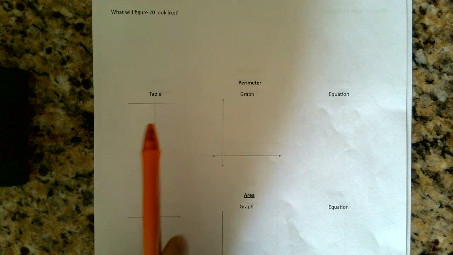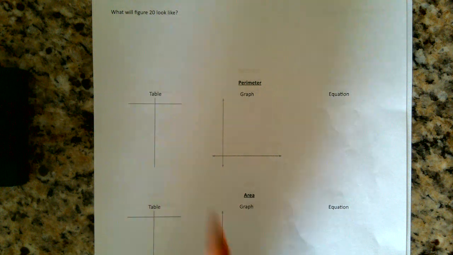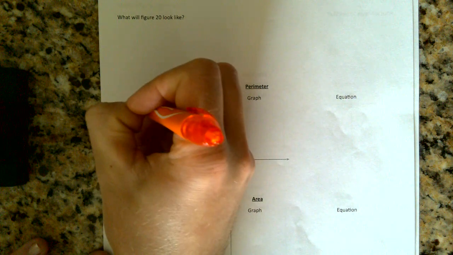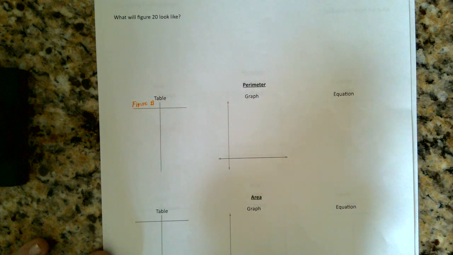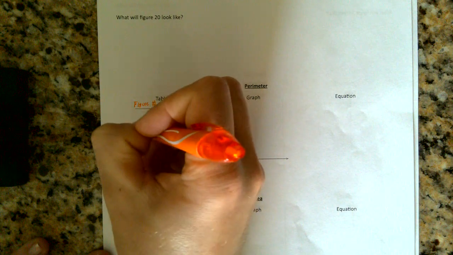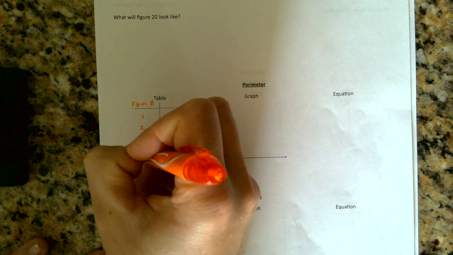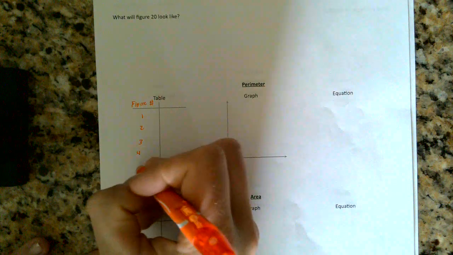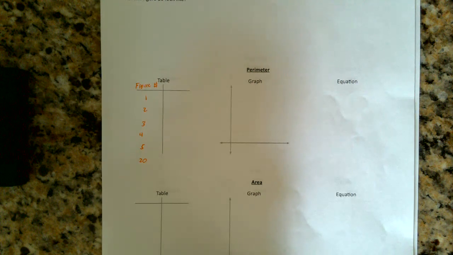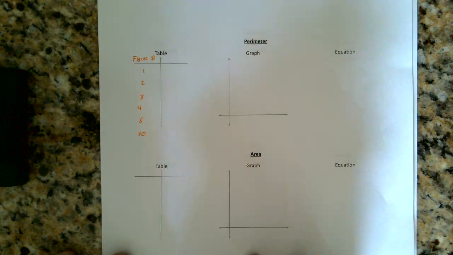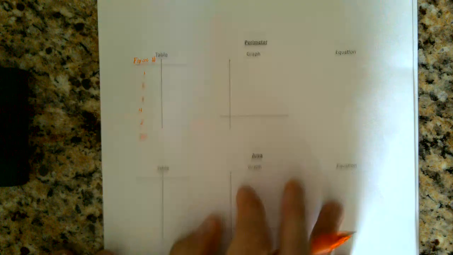In this case, you have a nice easy table here. What I do is label the figure number, so we'll have figure one, two, three, four, then five, and we'll have 20 down here too if you want. Then the same idea for the table down here for the area. They're all labeled.